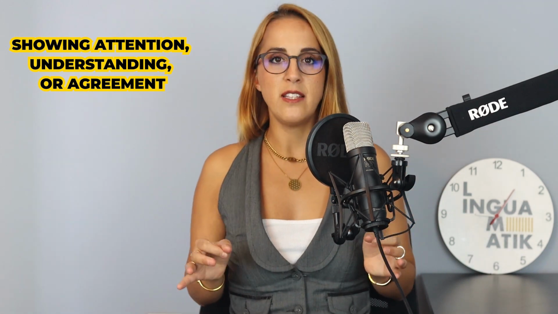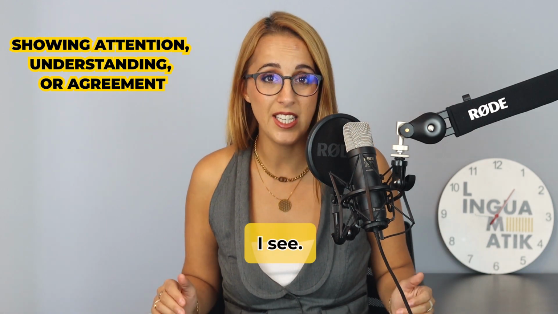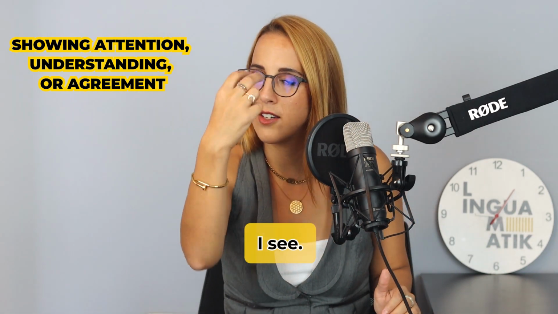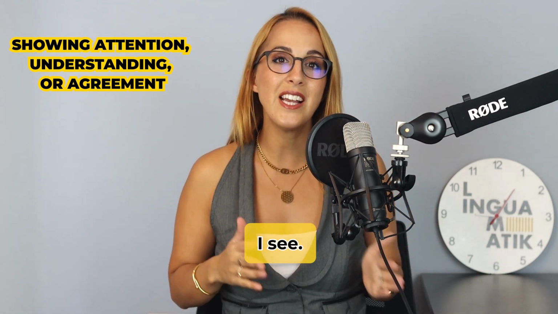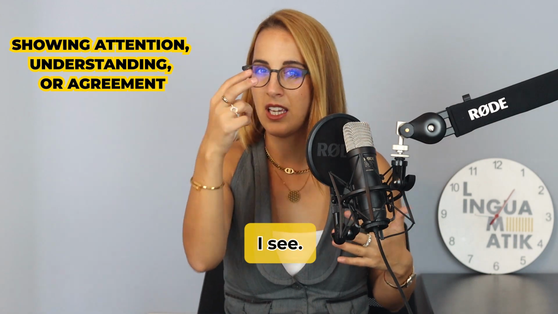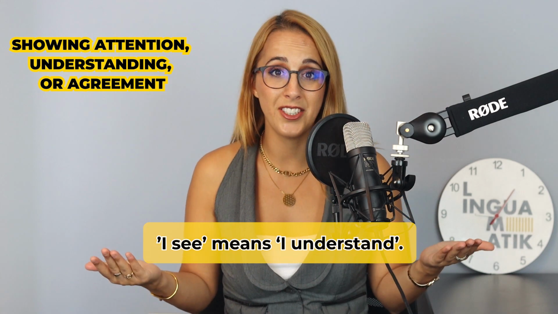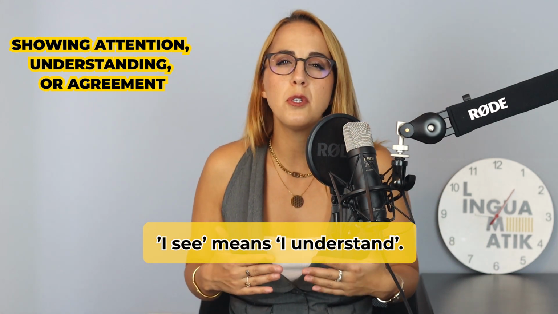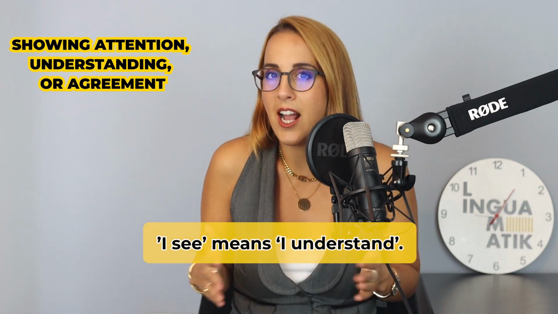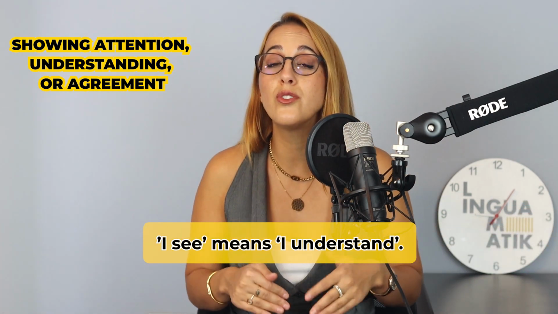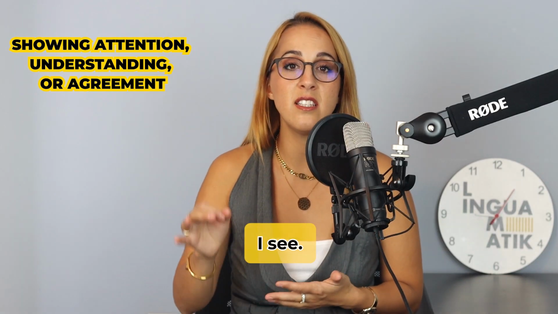The first phrase you must know is "I see." You see me now and I see you there in front of your computer. But "I see" is not about seeing, it's about understanding. So "I see" means "I understand." But instead of saying "I understand," which is a long phrase, simply saying "I see" is more practical and we use it a lot. I see. You see. So our first phrase is "I see."